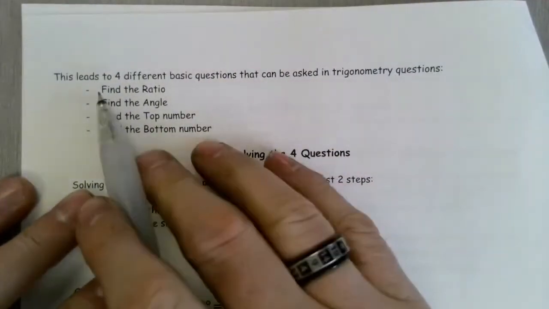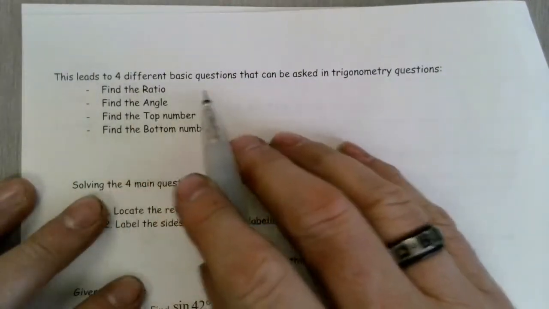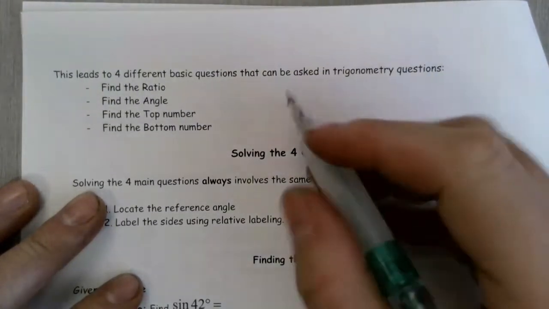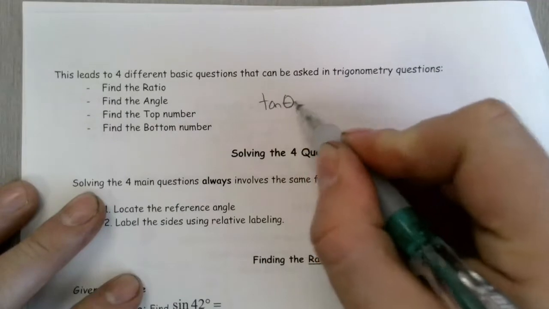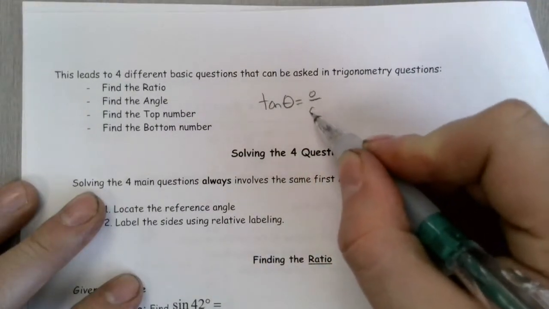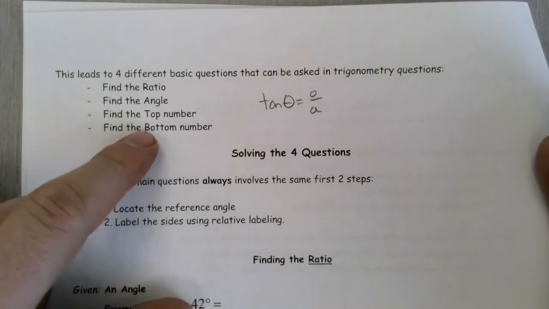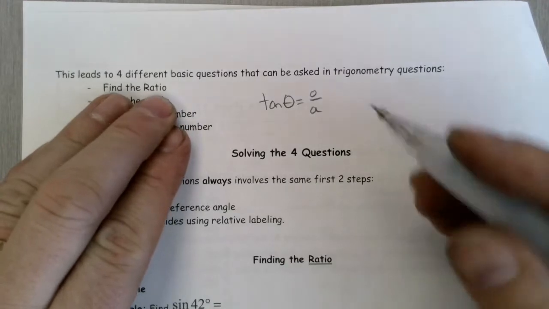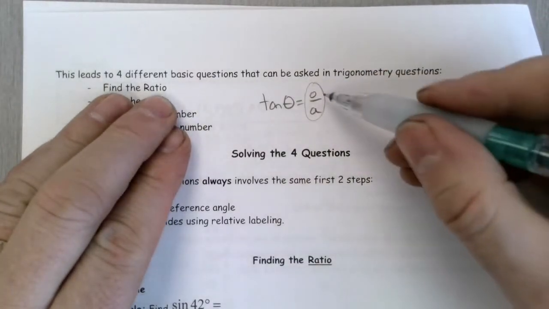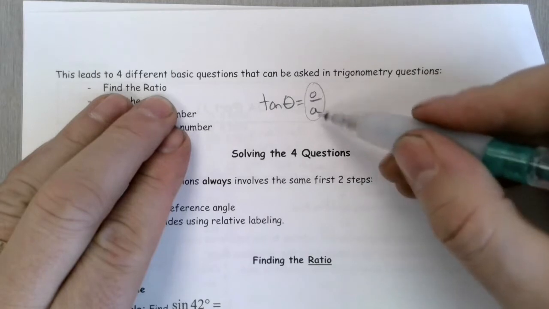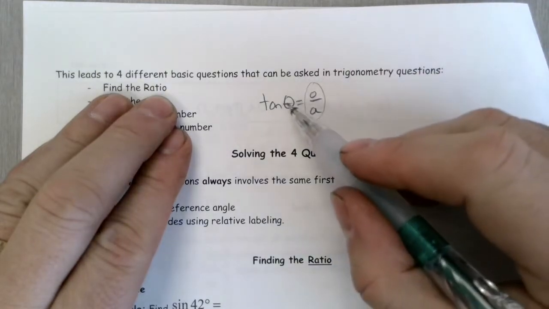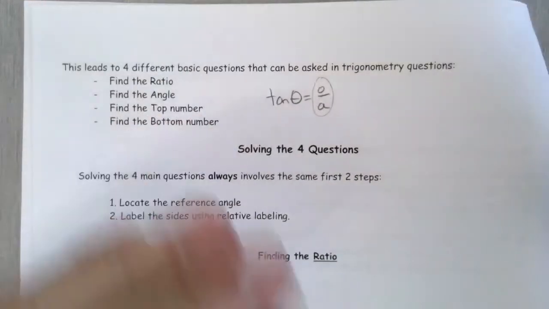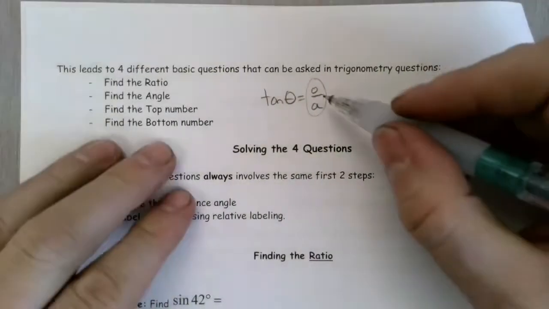But before we do, what we've just looked at leads to four basic questions that could be asked when we're using trigonometry. Just to go back to what we had, we had tangent of theta is equal to the opposite over the adjacent. Now, what could I be asked? Well, I could be asked to find the ratio. Being asked to find the ratio, what I'm asking you for is this ratio right here, opposite divided by adjacent. For a specified angle, when I take the opposite side divided by the adjacent, what number do I get?